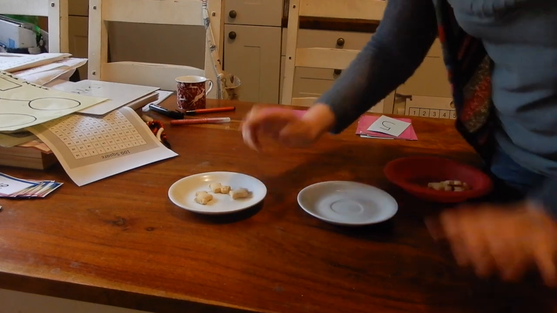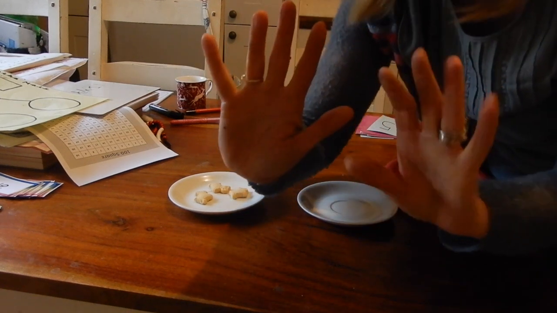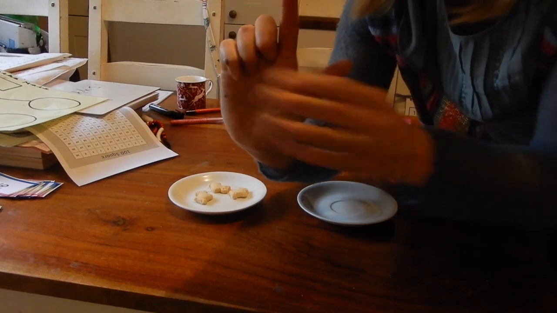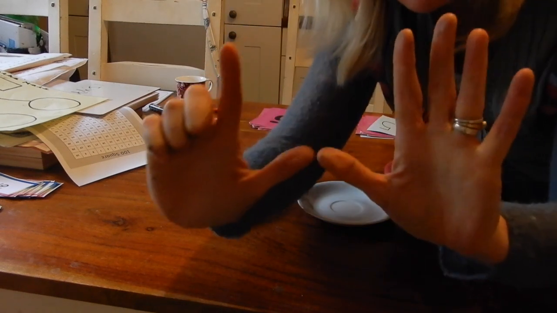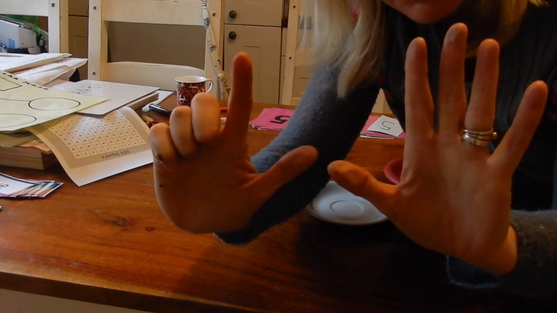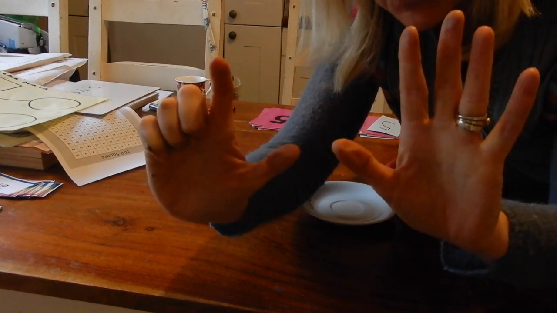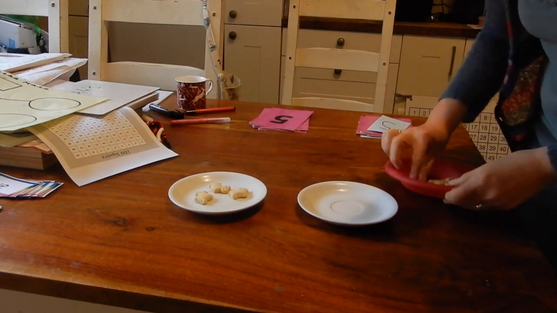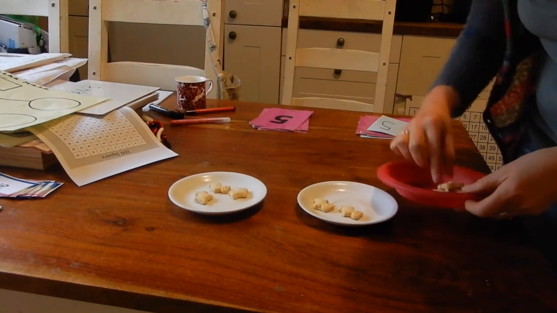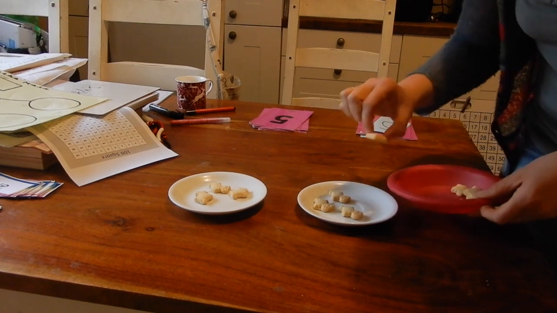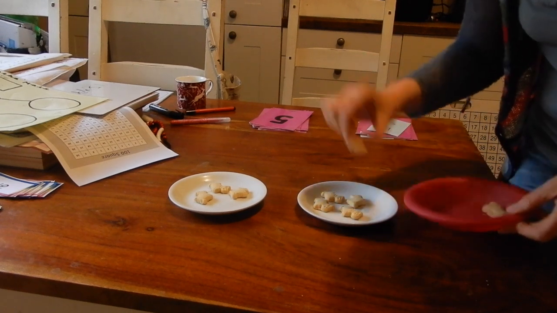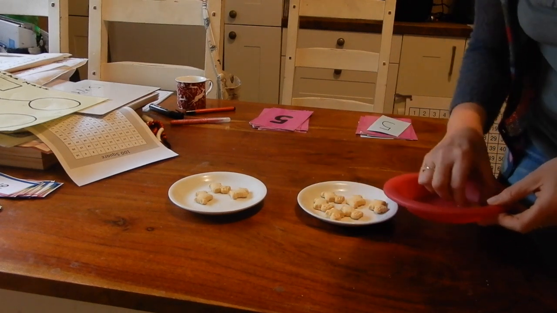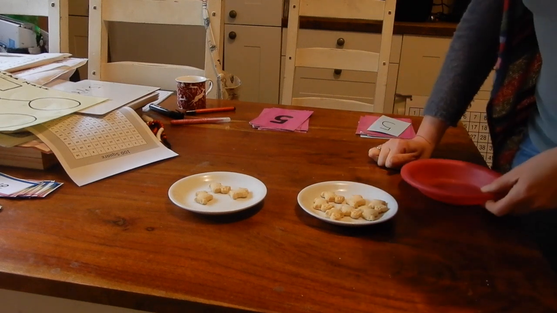I've got 3 here. Here are my 10 fingers. 1, 2, 3 are already on plate 1. So how many do I have to add to plate 2 to make 10 all together? 1, 2, 3, 4, 5, 6, 7. 7. My bowl is empty, so I've used all 10.